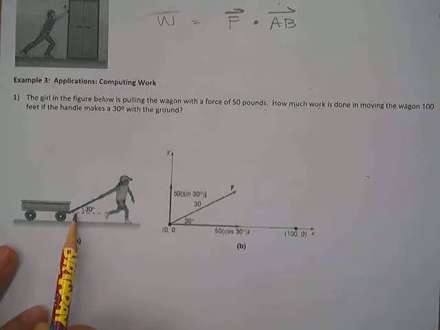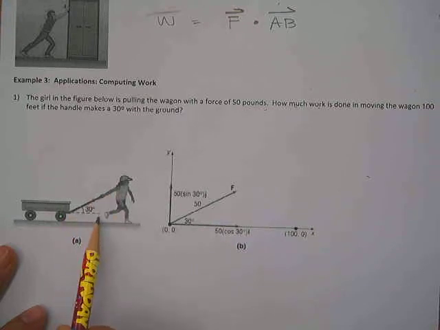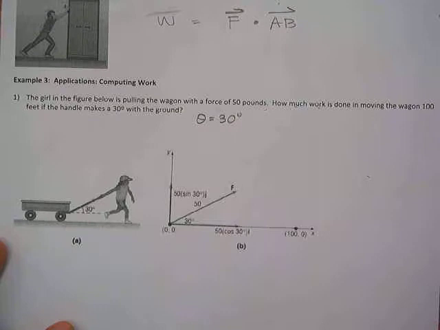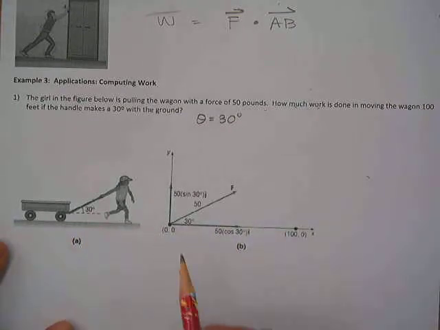So the handle is not going flat. Her arm is all the way up here, so it's forming an angle of 30 degrees. This is your theta. Let's talk about what theta is. Theta is 30 degrees.